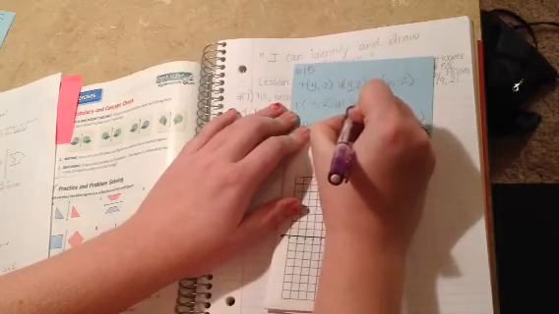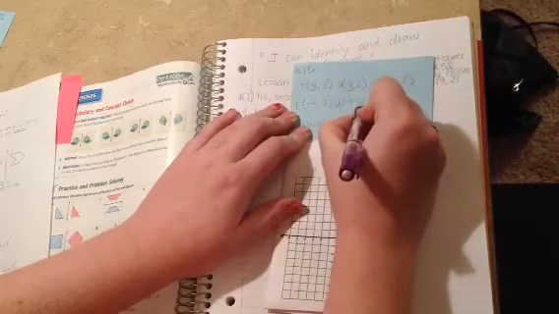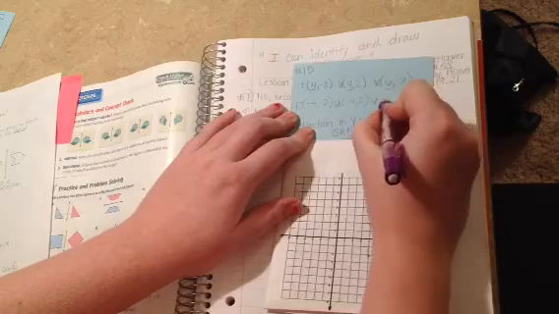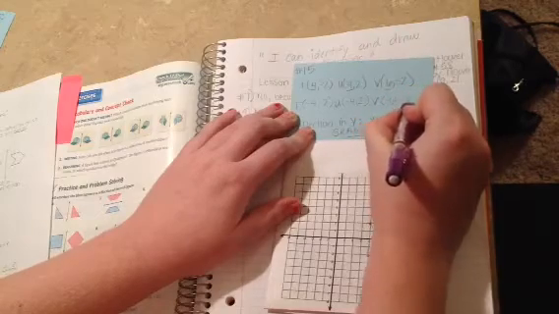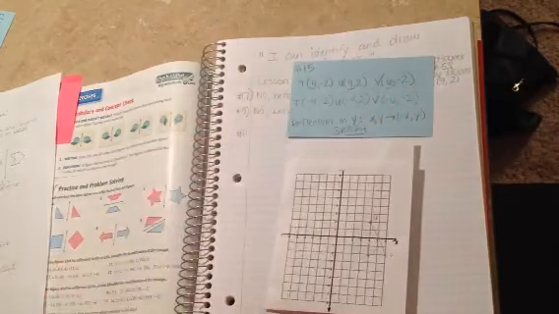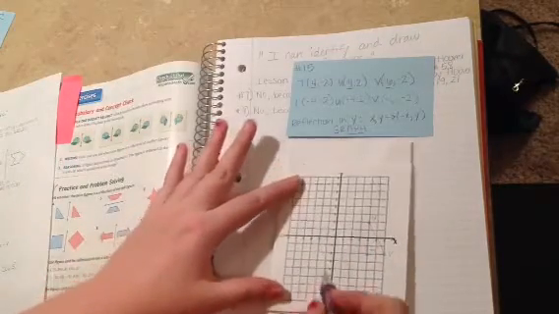Same thing for this one. -4, and then I'm going to leave my 2 alone. And then I'm going to change this to -6 and leave my -2 alone. Now I want you to see if you can graph that and see if the reflection goes on your y-axis. So see if you can pause it, see if yours matches mine here.